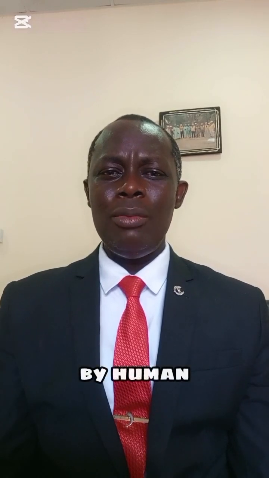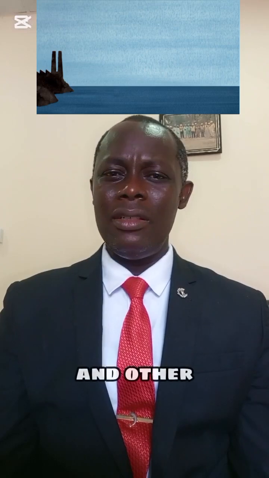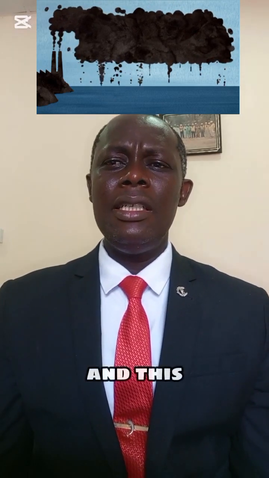Though this pH is now being affected by human activities such as increased fossil fuel use and other greenhouse gas emissions, which have introduced too much carbon dioxide into the atmosphere, and this carbon dioxide is being absorbed in the oceans. The increase in carbon dioxide actually increases the concentration of carbonic acid in the ocean, which reduces the pH, makes the pH acidic.